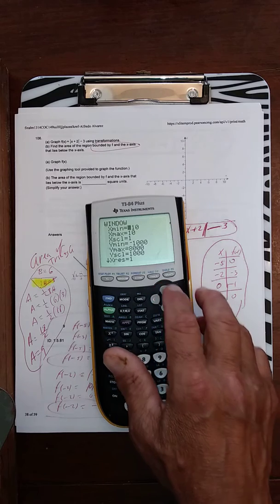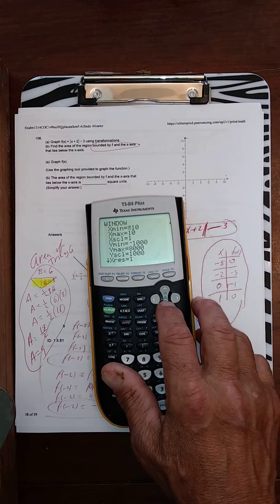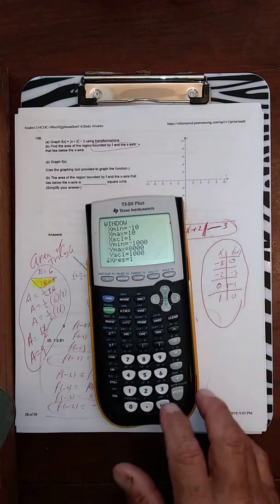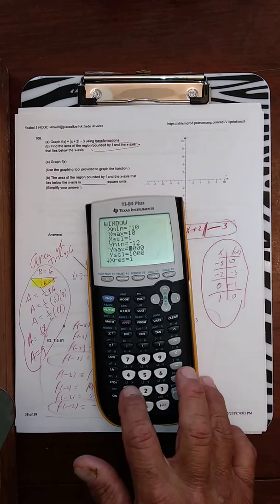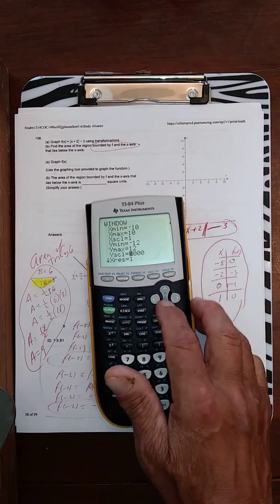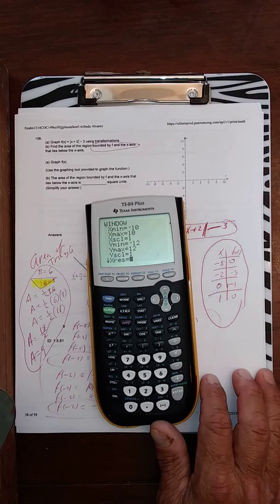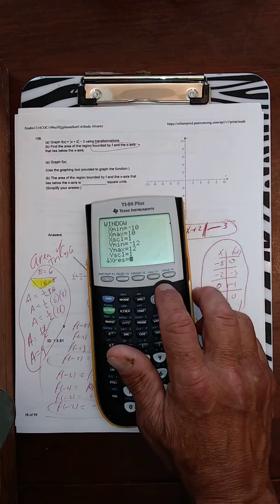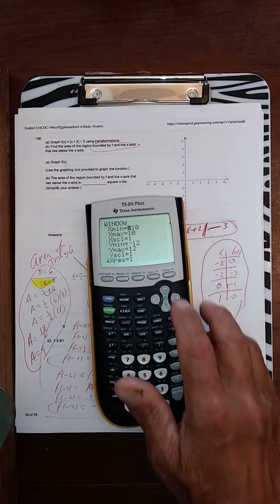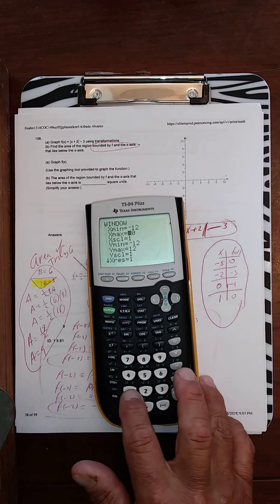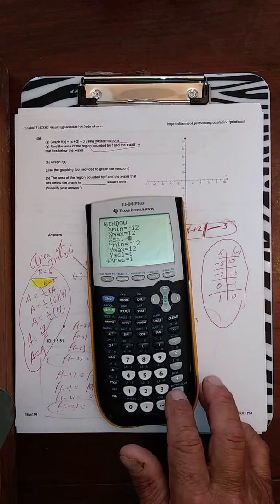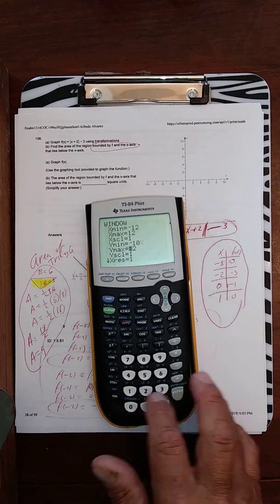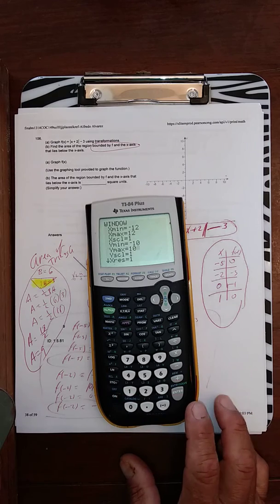And let's see. Oh, that sounds good. And let's go with -12 and 12. Is that good? Let's get scale 1. Is that good? Maybe. Let's do it a little bit different. -12 and 12. We'll make this one -10 and 10. Sounds good.